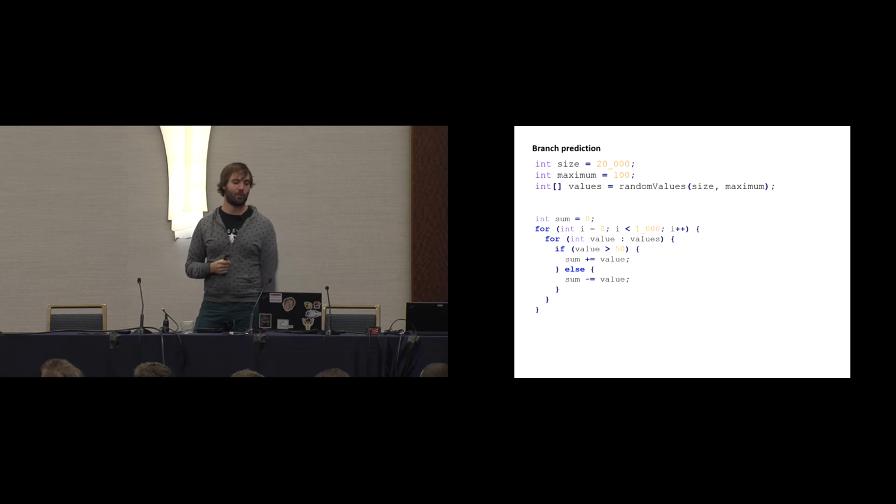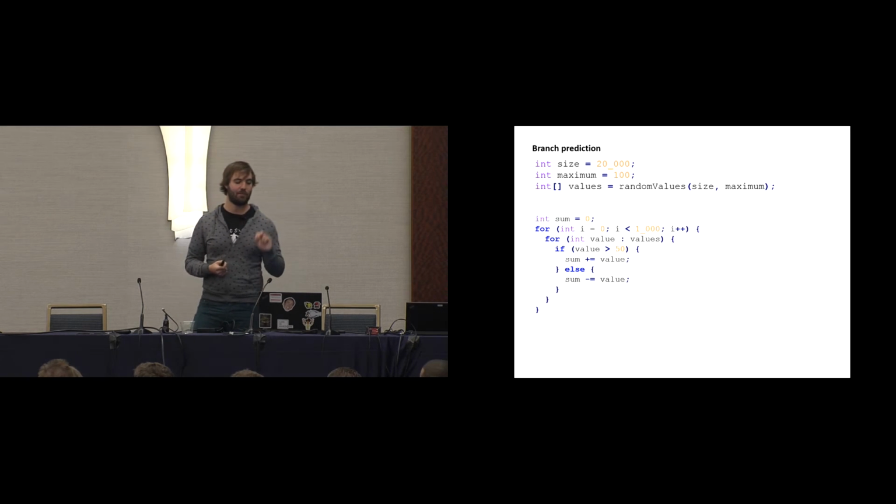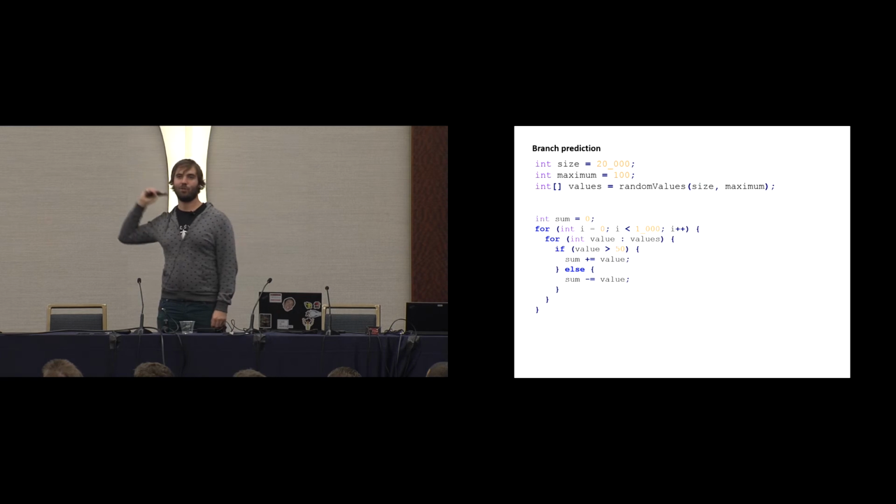So let's just quickly look at this program. What we're doing here is we create an array with 20,000 elements, each with a random value between 0 and 99. Then we iterate 1,000 times over all these values and calculate the sum, but not the actual sum: we add the number if it's bigger than 50, and subtract it if it's lower than 50. And you might wonder, how can you optimize this program? There's a surprising answer to that.